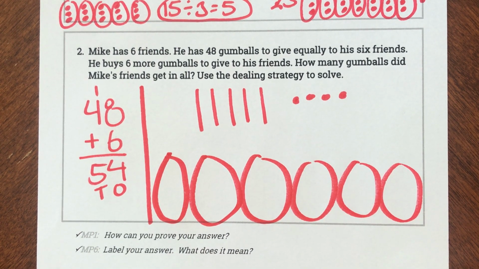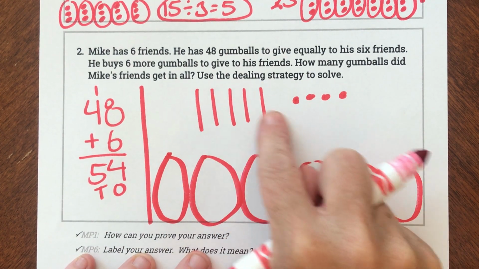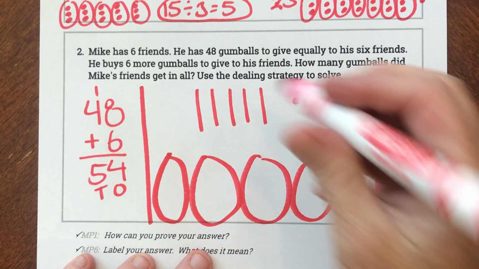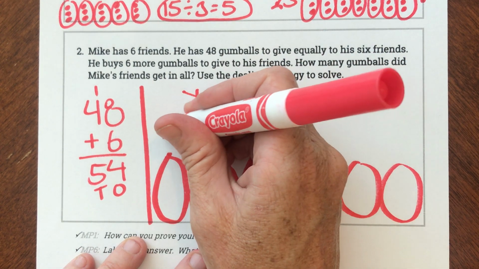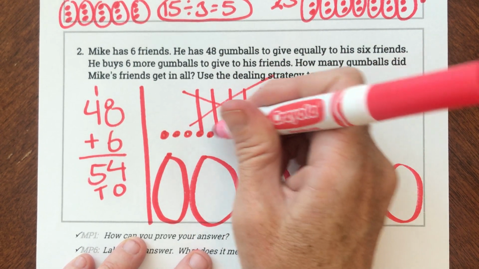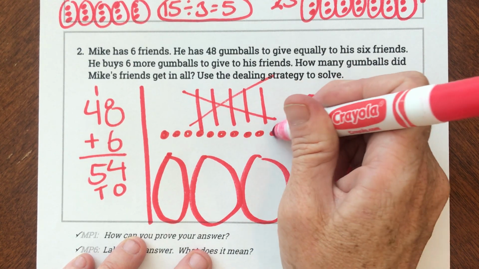Okay, well, here's the unfortunate part. I only have 5 10s, so I can't give them each 10. So I have to unbundle all of those. Okay, ready? 1, 2, 3, 4, 5, 6, 7, 8, 9, 10.